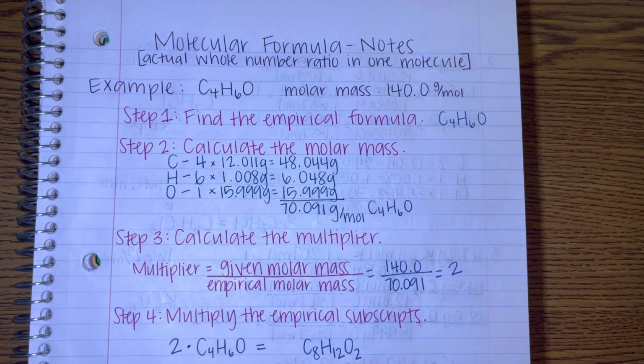Hey y'all, in this video I'm going to go over how to find the molecular formula. These are the notes that I did together in class for the students who were here. So I'm just going to run through them and explain each step along the way.